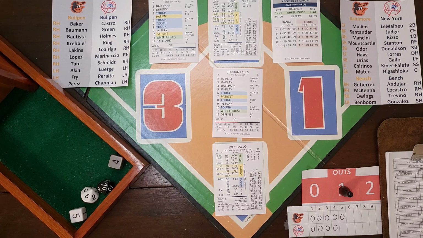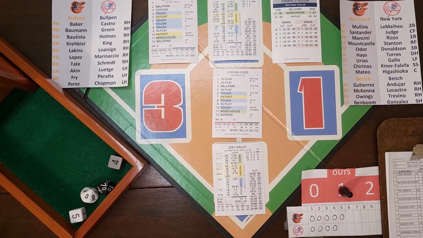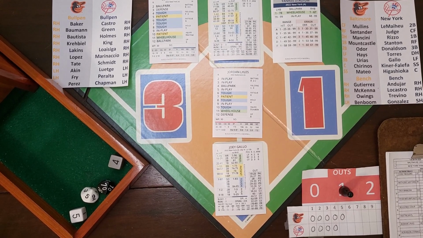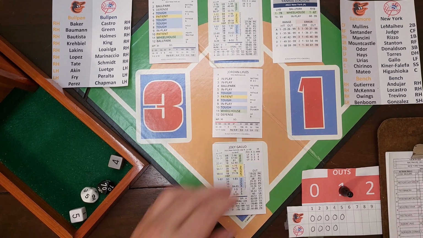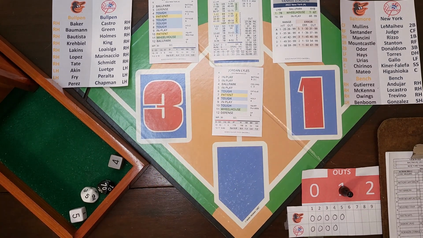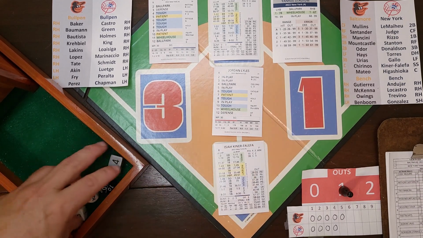He's a runner of 6, and the result was an in play. So no, it doesn't have anything about moving up like that. So he's going to hold at second base with 1 out for Kiner-Falefa.